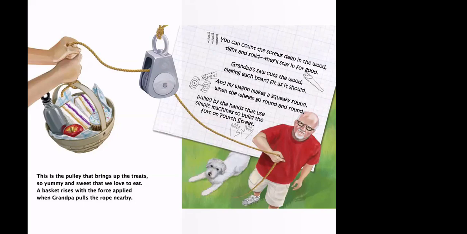So you can count the screws deep in the wood, tight and solid. They'll stay in for good. Grandpa's saw cuts the wood, making each board fit as it should. And my wagon makes a squeaky sound when the wheels go round and round, pulled by my hands that use simple machines to build the fort on 4th Street.